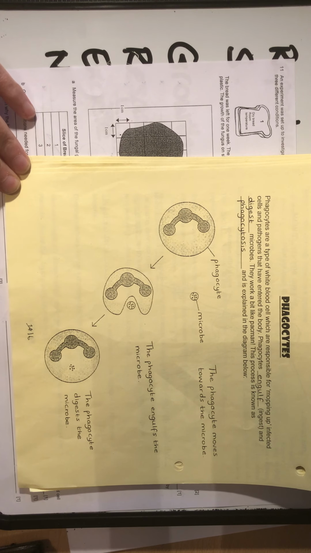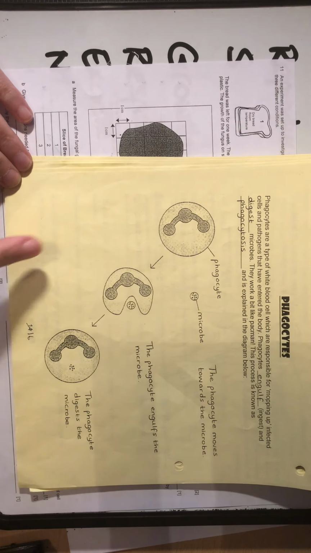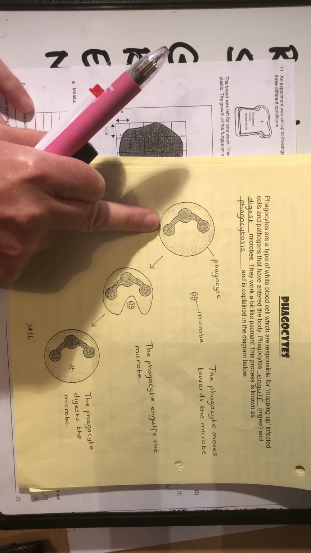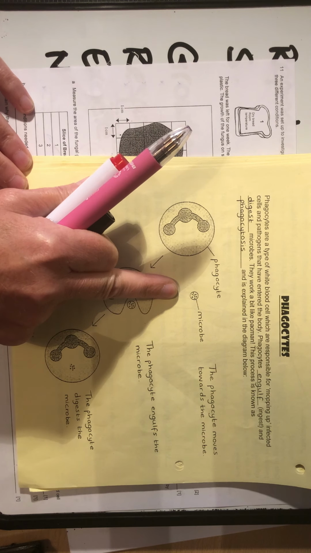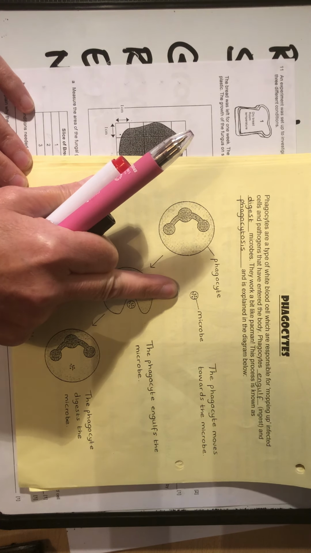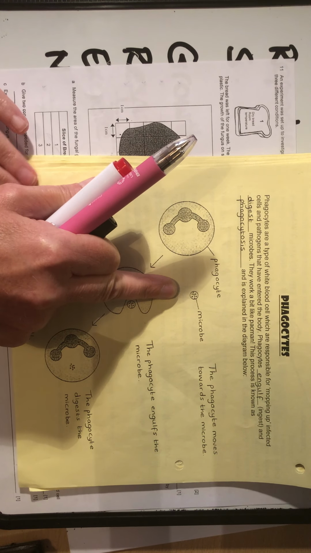So the microbe could be bacteria, anything like that. So this cell here is called the phagocyte, and it's engulfing a microbe, or as I said, it could be bacteria. Microbe is just a general term for any microorganism.